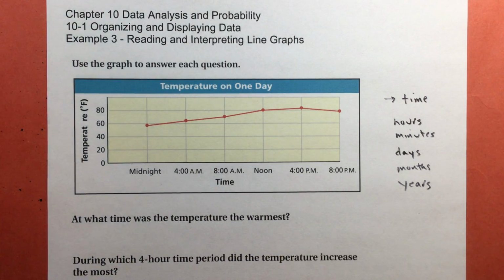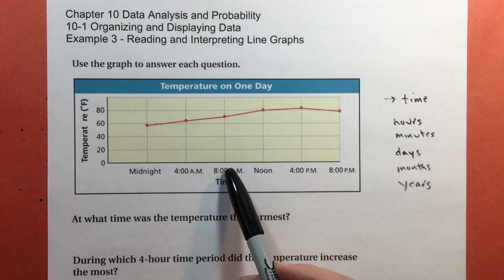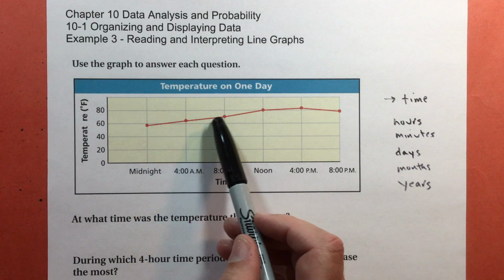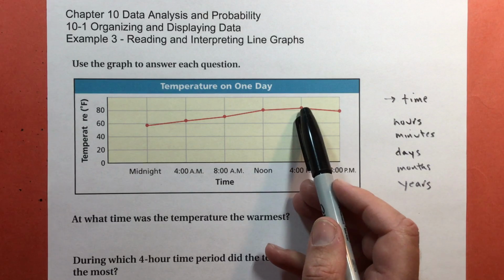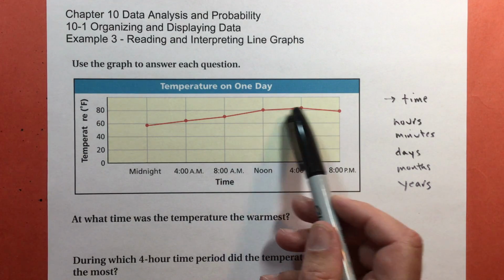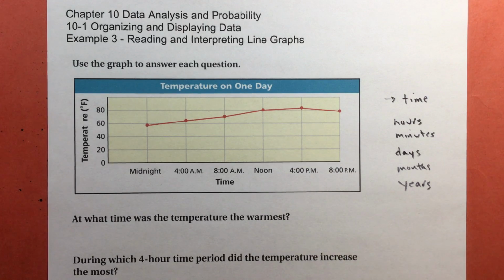I don't really think that's the way it happens in the real world, because I think it gets cooler until the sun comes up. By 8 o'clock a.m., the sun is starting to come up, so it's starting to get a little warmer. And as it gets closer to noon and late afternoon, then it's going to get warmer, and then it looks like it's starting to slightly cool down again, which is pretty typical.